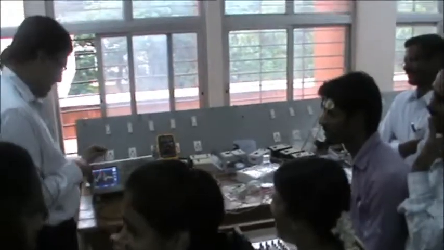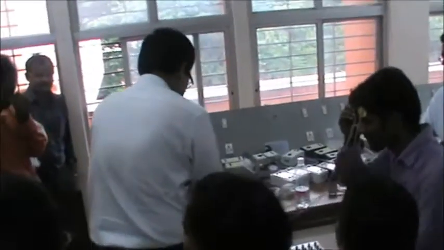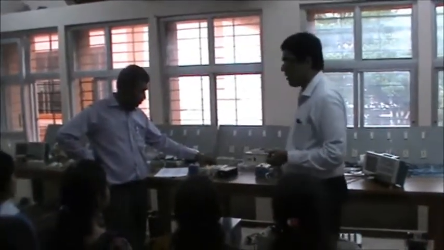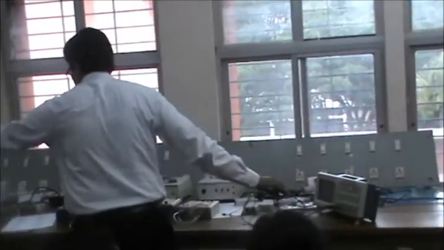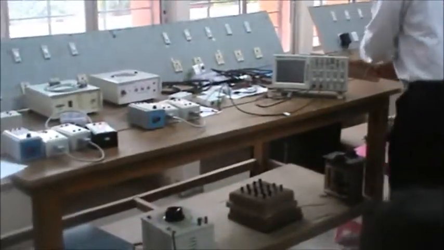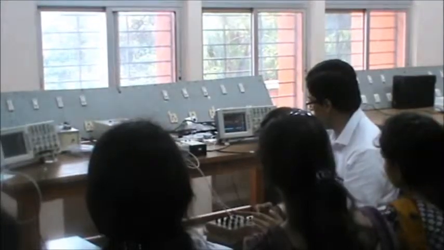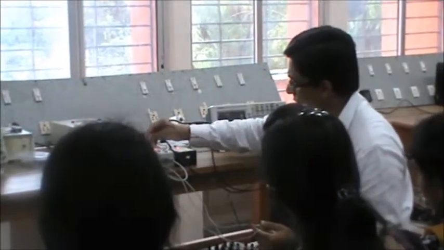What is going on in that? Signal and then channel to the receiver. This is the transmitter side and the receiver side. So we can use the same. Noise coming into the picture. Now I will connect this to the modulated output.